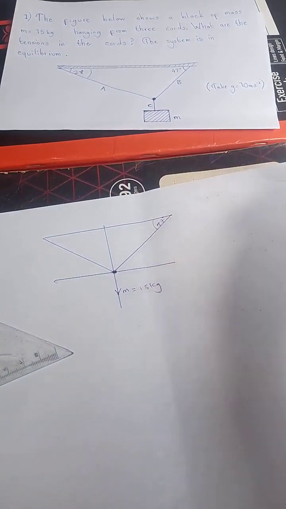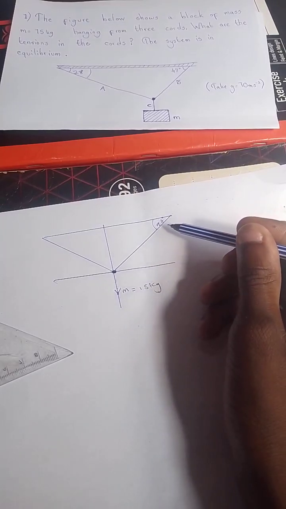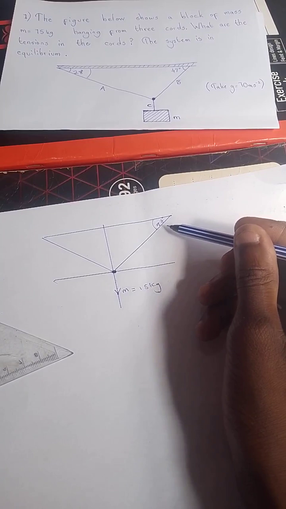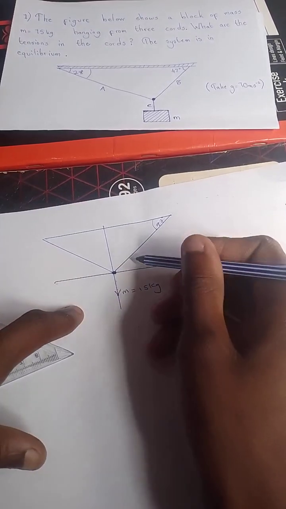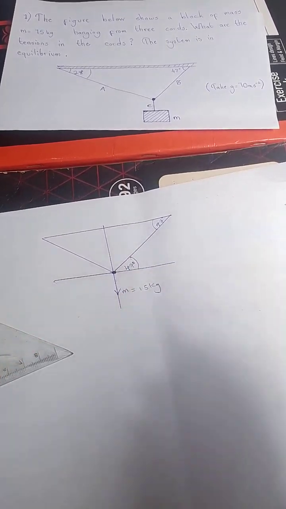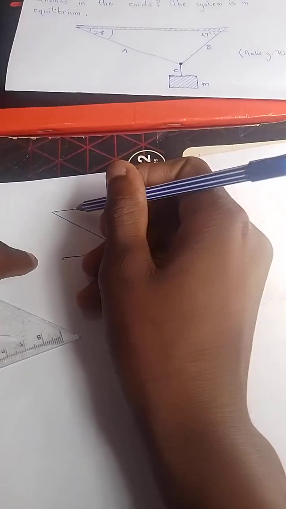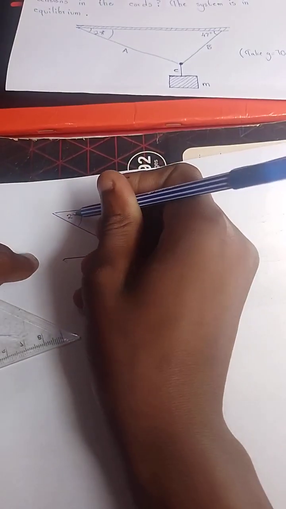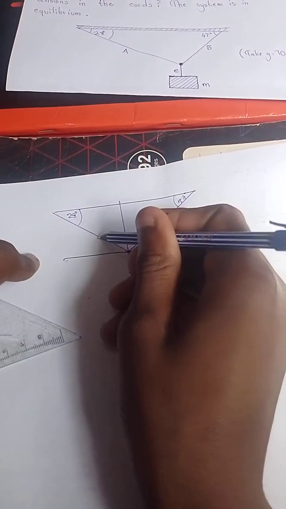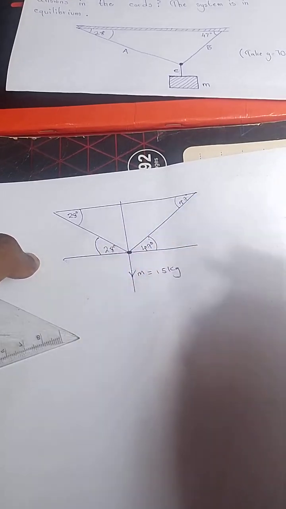Now according to the rules of angles, if we have an angle of 47 degrees there, automatically we are also going to have an angle of 47 degrees here. Then we have an angle of 28 degrees here. It automatically means that the angle that is here is also 28 degrees.